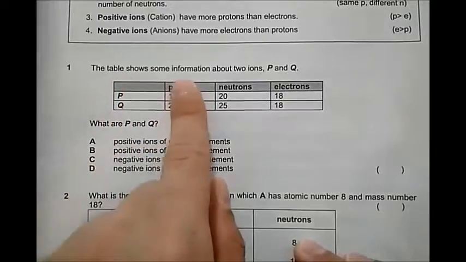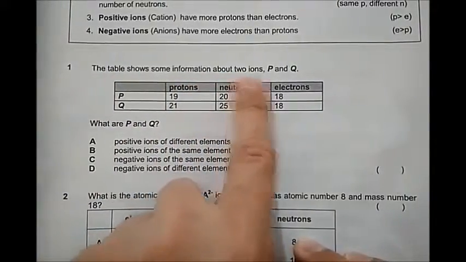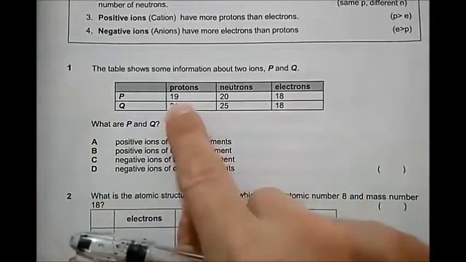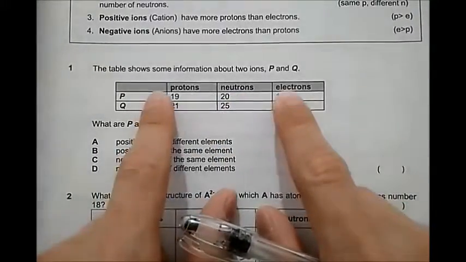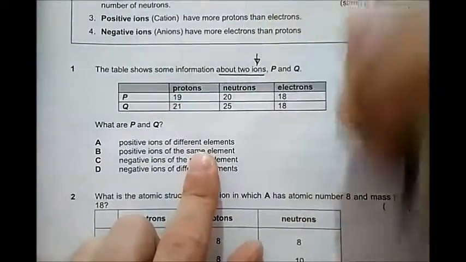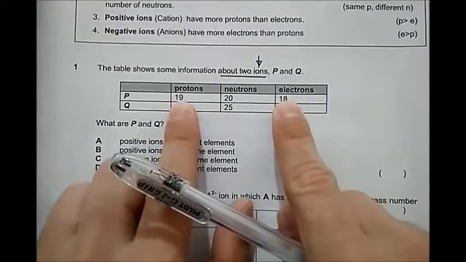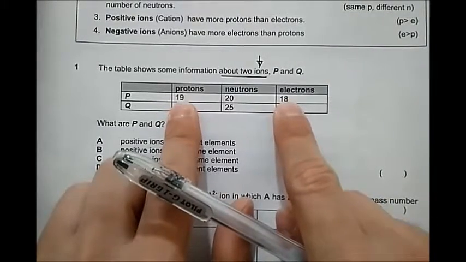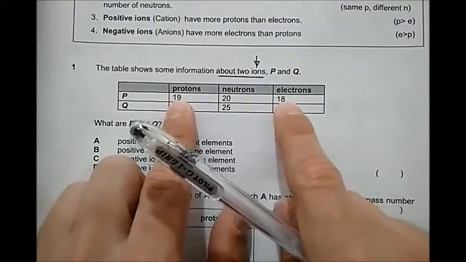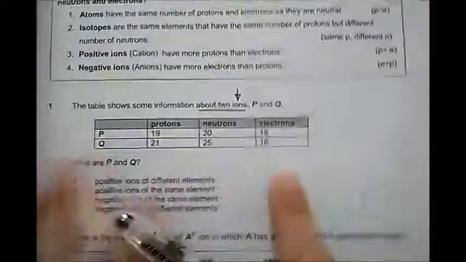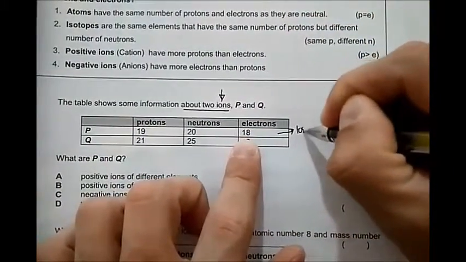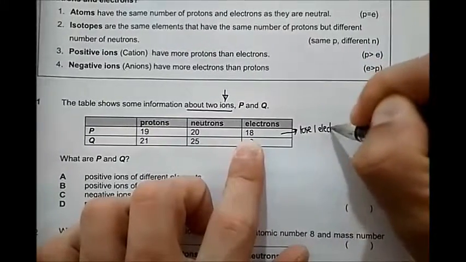Now looking at question number 1, the table shows some information about 2 ions, P and Q. Let's just look at the table. P has 12 protons, 20 neutrons, and 18 electrons. We note that in this question, P and Q are ions. True enough, the number of protons for P is more than the number of electrons. Since the electrons are fewer than the number of protons, it implies that there was a loss of electrons.